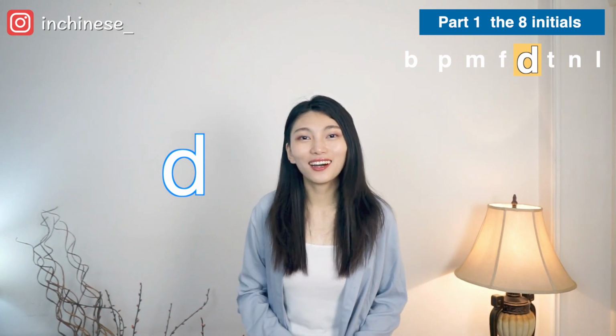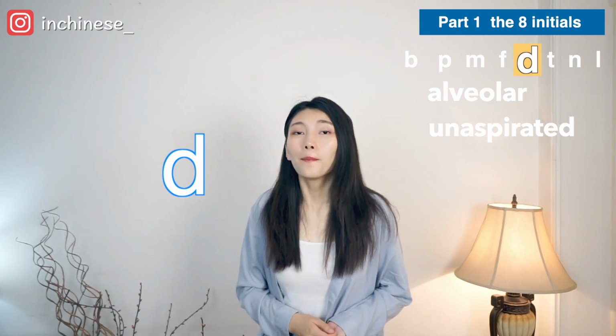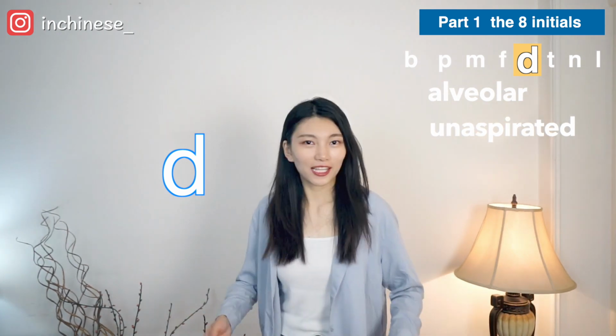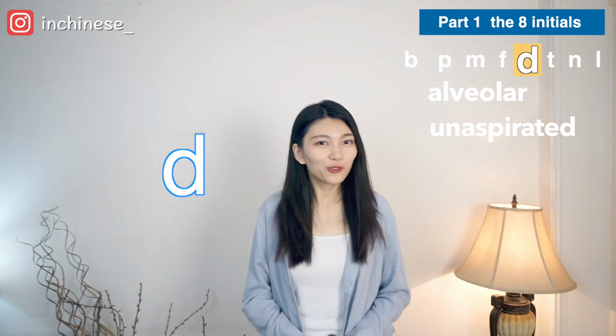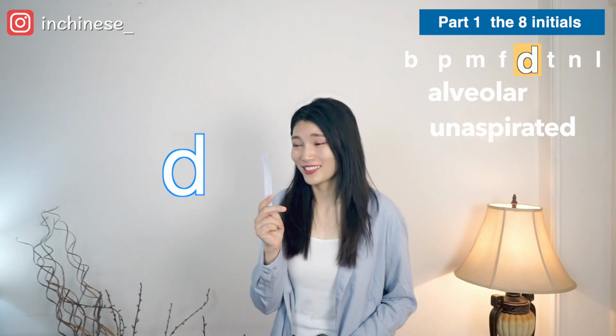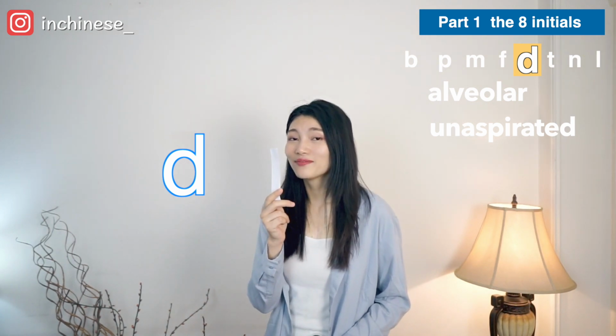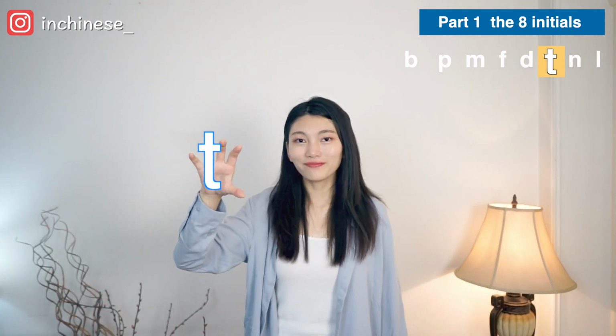And we have the fifth one. De, de. De is an alveolar sound but not aspirated. When you pronounce it, your tongue touches the part of the mouth behind the upper front teeth. It's similar to the English letter D. Okay, hold your paper, and you really want to blow it, but you cannot. De, de.